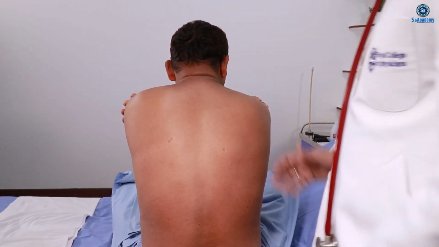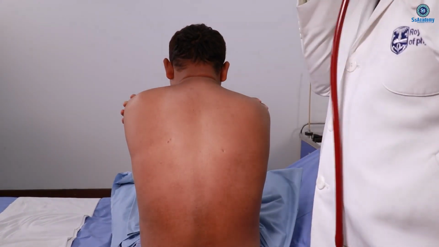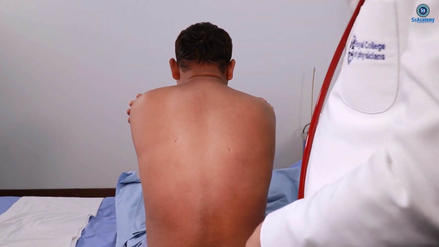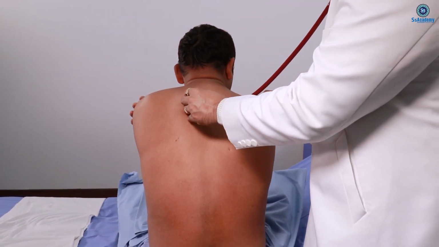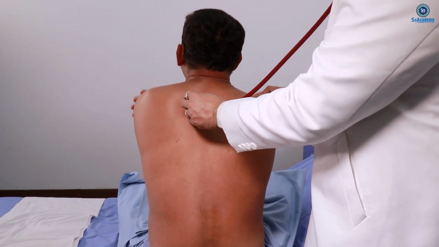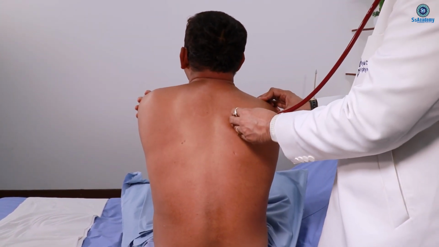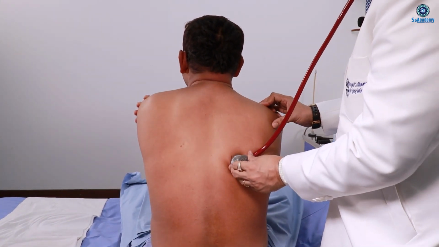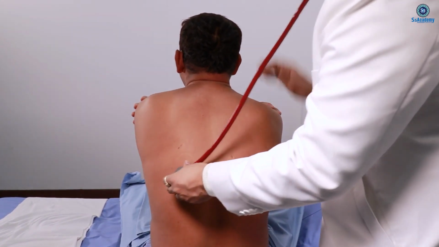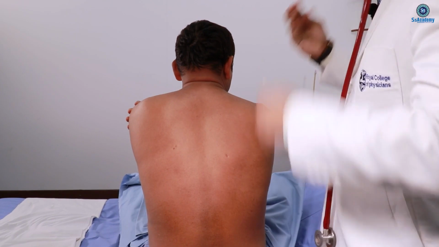Immediately after the C, P, then the breath sound. The similar place that you need to put the stethoscope on here. Now take a deep breath in and out. Take a deep breath in. Once again.